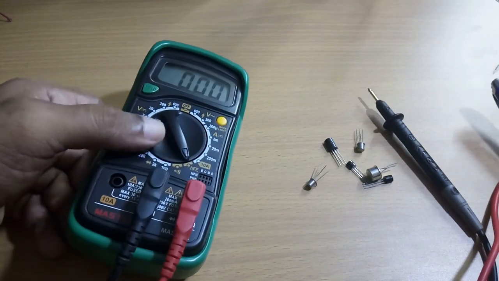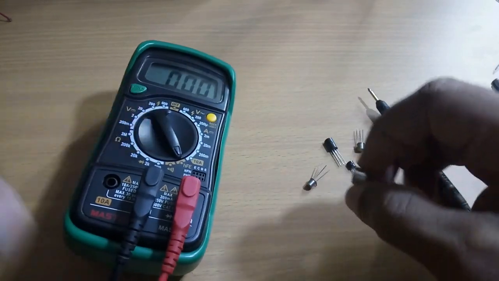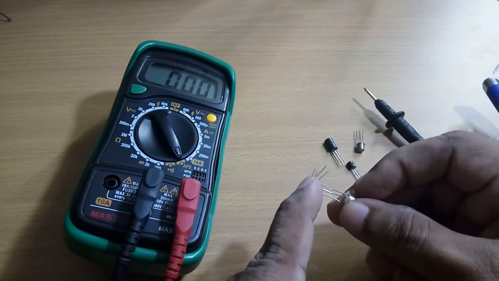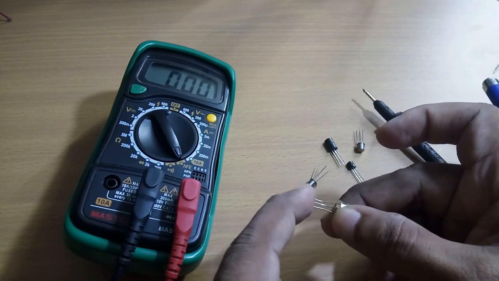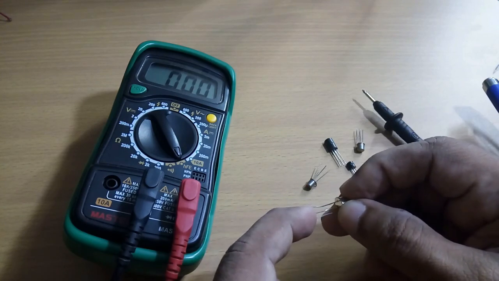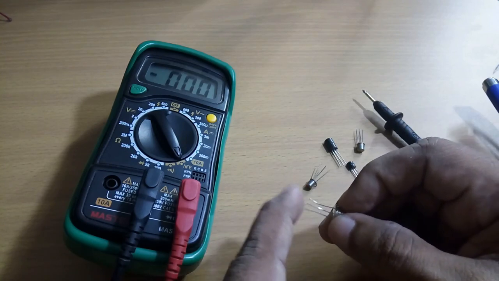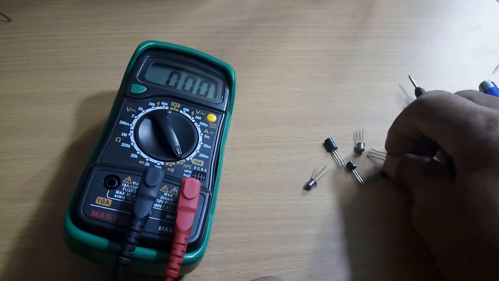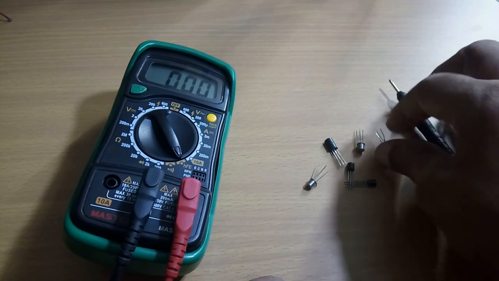Then you need to find out the transistor, whether it's a PNP or NPN. We'll have to find out whether the transistor belongs to a PNP variety or an NPN type, as these are the two main types of transistor that are available.